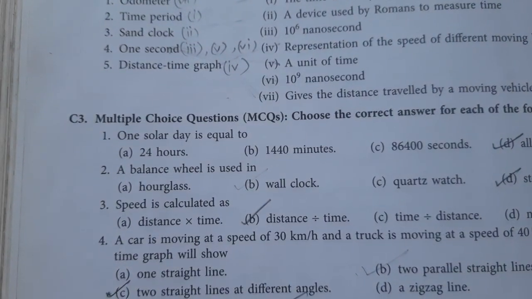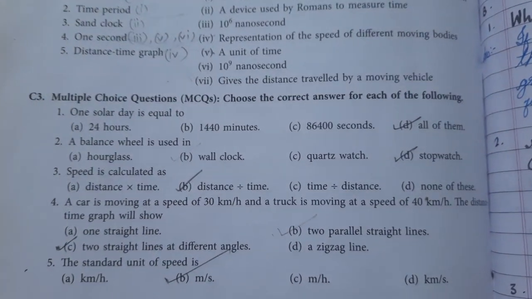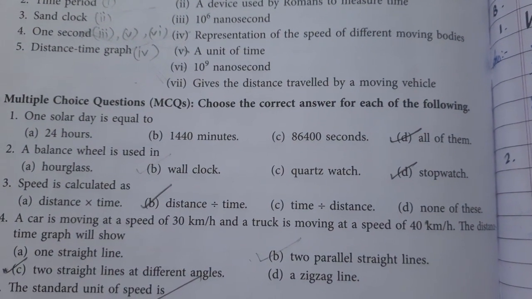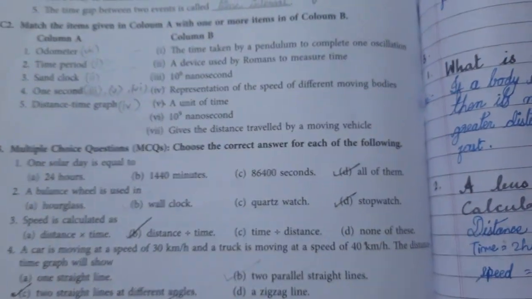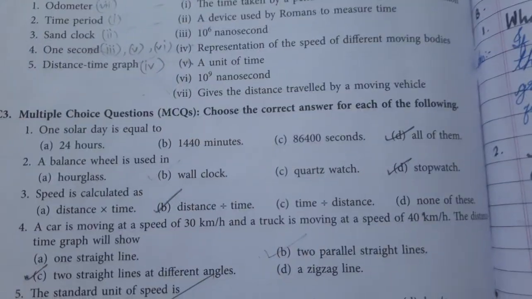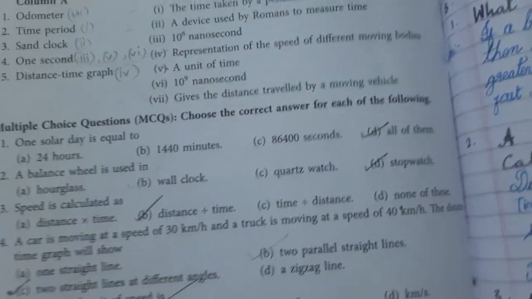A balance wheel is used in a wall clock? Sorry, not in wall clocks, in a stopwatch. Balance wheel is used in stopwatches, which means it is used in most watches like that. The part that moves in our hand watch is the balance wheel.